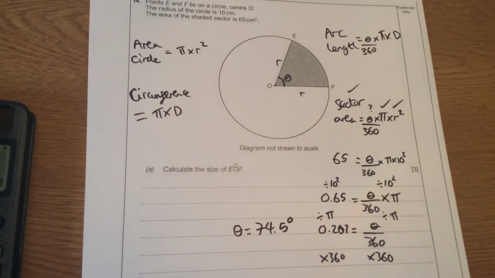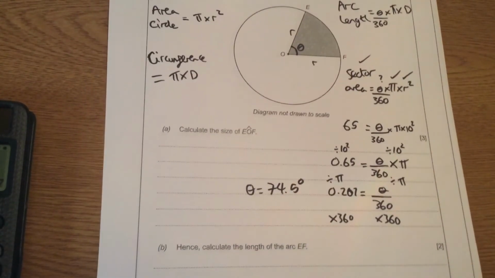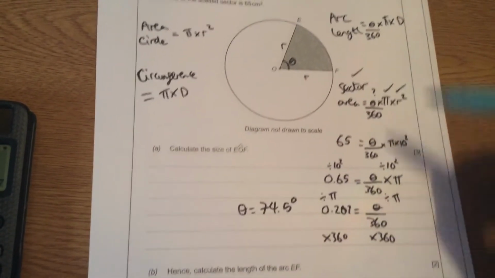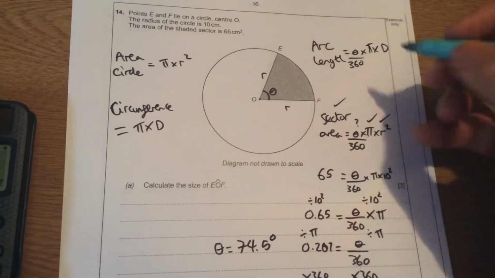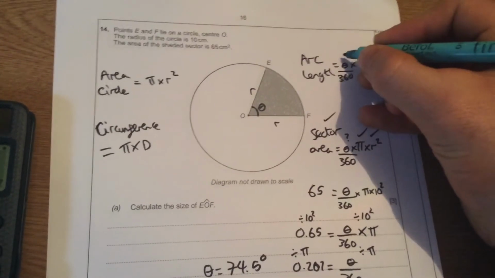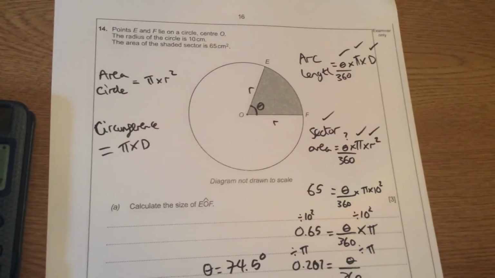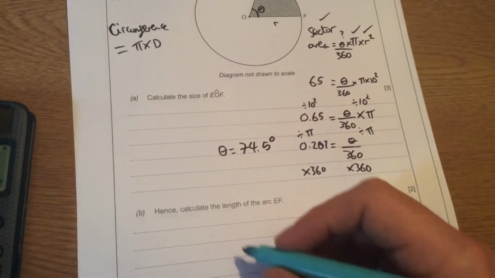Second half of the question is down the bottom, much easier than the first half. Okay, that was the difficult bit done. Down the bottom, 2 marks. Hence calculate the length of arc EF. We've got arc length, we've got the formula up here. Now I've just found out what the angle is, I know what pi is, and I know diameter is just 2 lots of the radius. So it's just a substitution exercise.